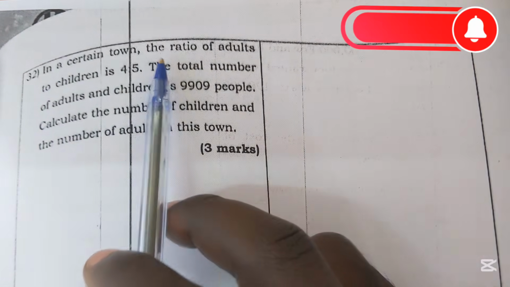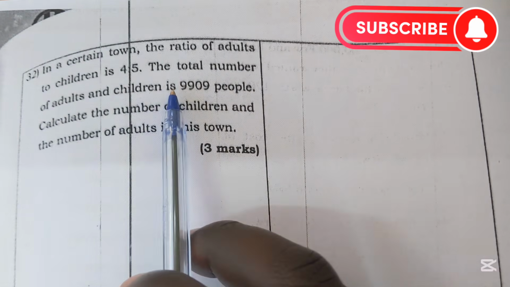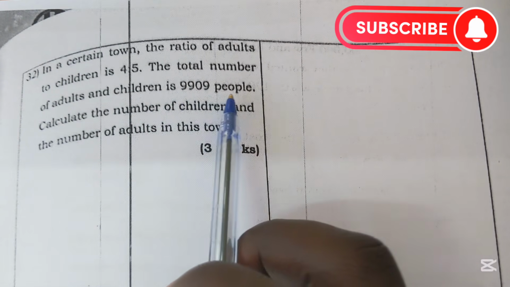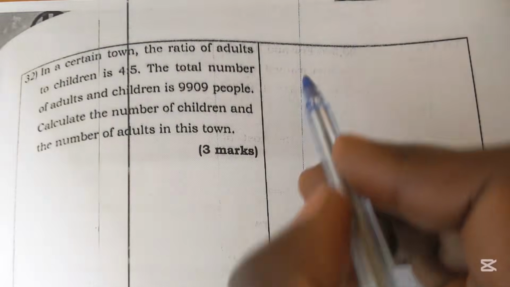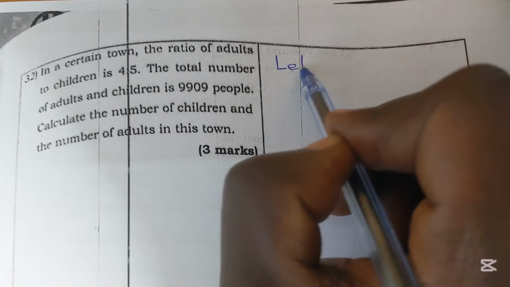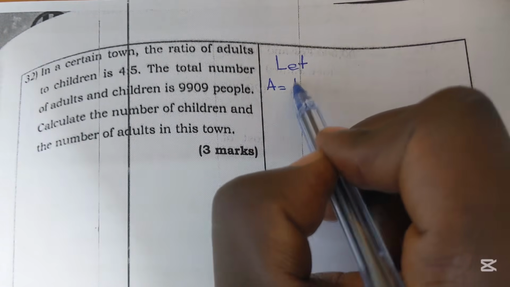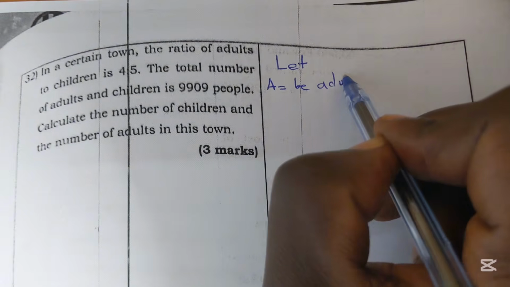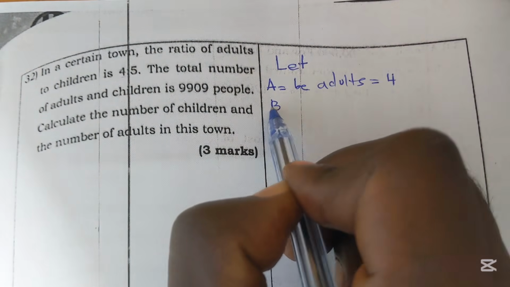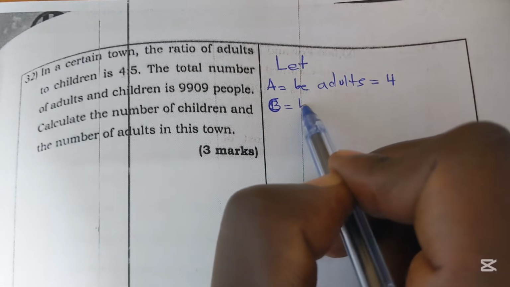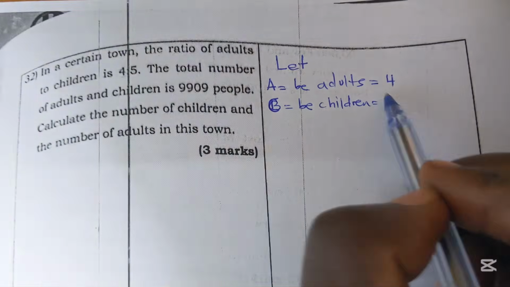Question 32. In a certain town, the ratio of adults to children is 4 to 5. The total number of adults and children is 9,909 people. Calculate the number of children and number of adults in this town. Here we let A be adults, represented by 4, whereas C, children, is represented by the value of 5 respectively.